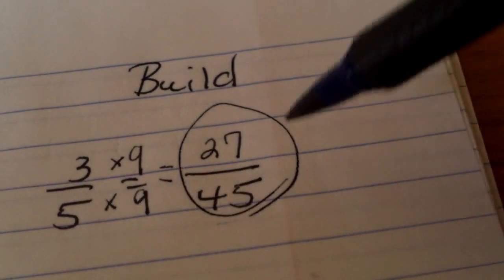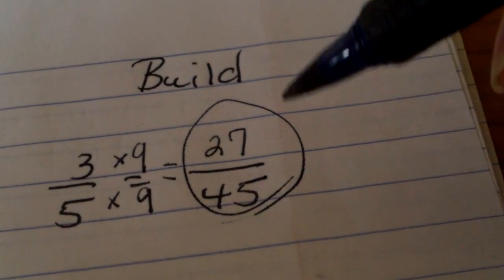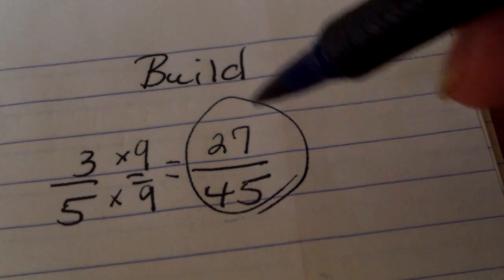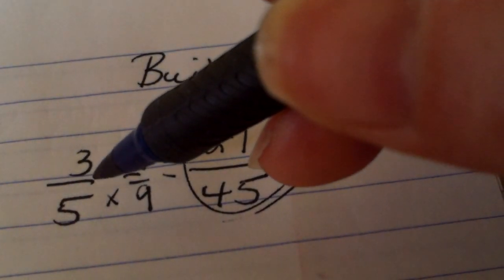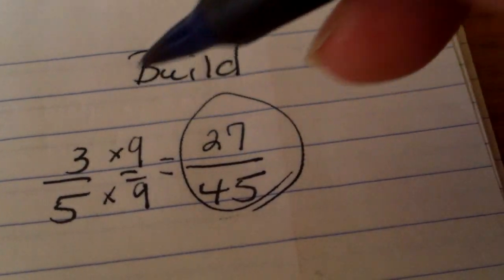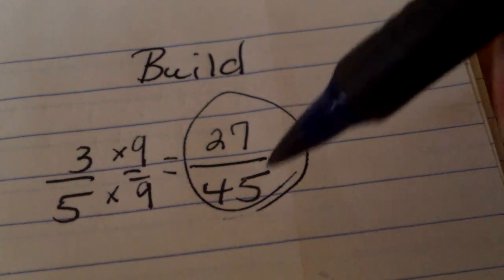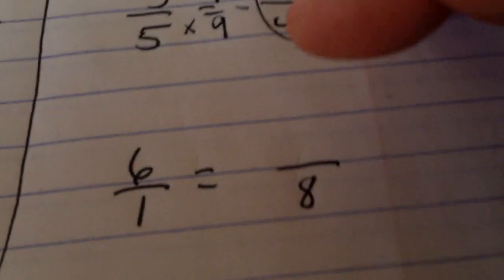So 27 45ths. Again, notice how sometimes we could start with this form and then have to reduce down to this. Sometimes you want to start with the reduced form and build up. Sometimes you need it to have a certain denominator.